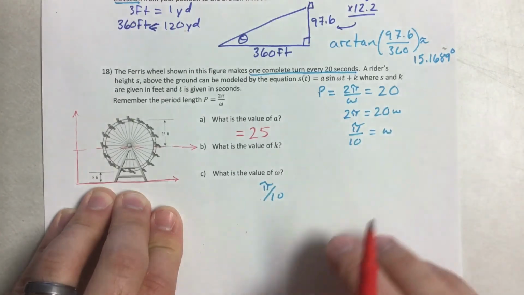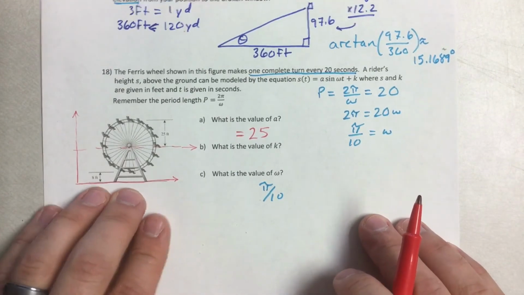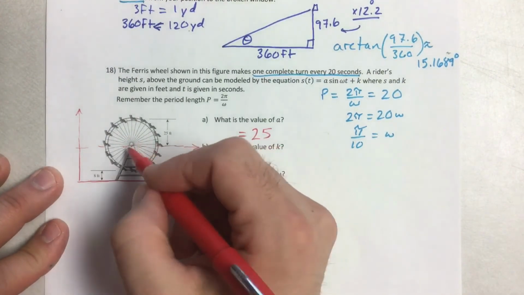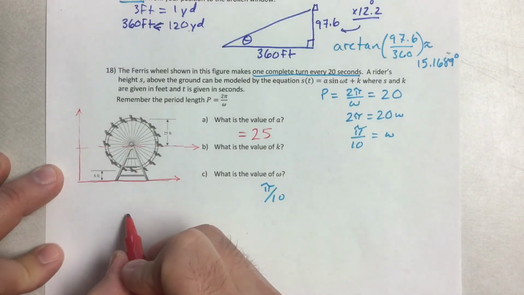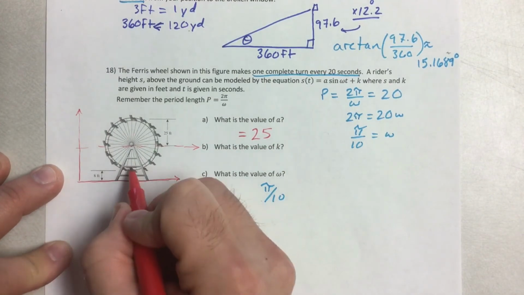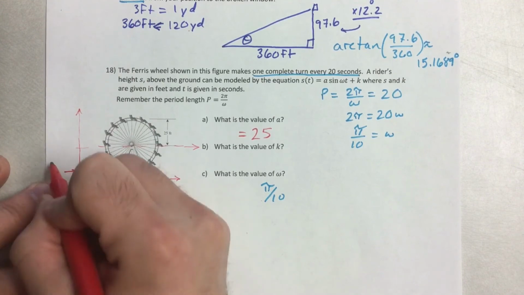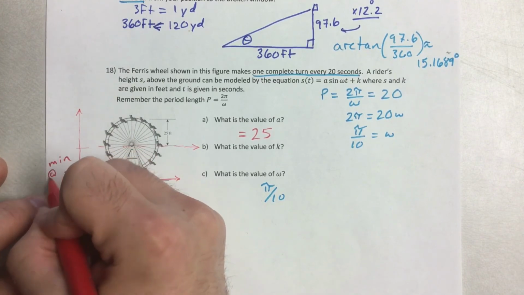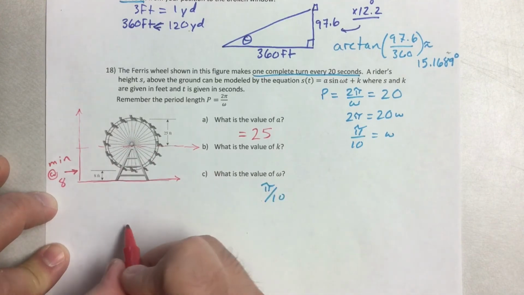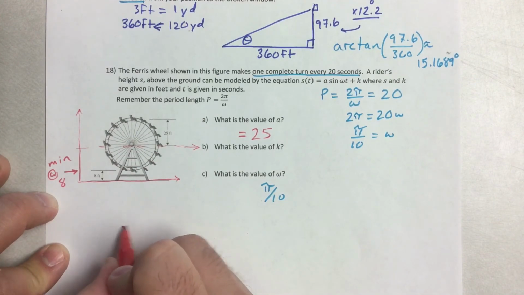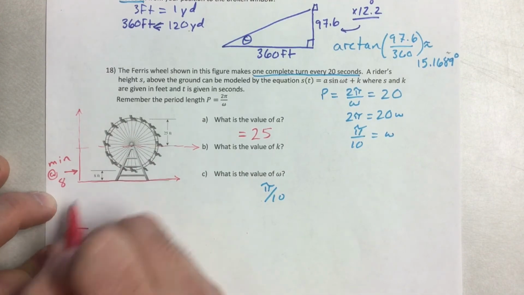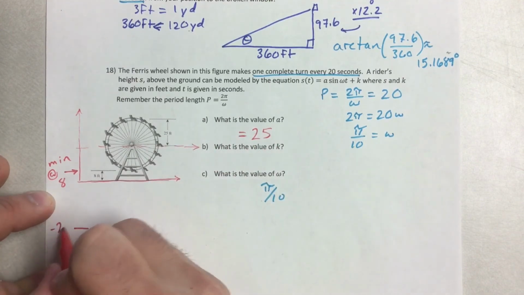So now what is our K? What is our vertical shift? So our vertical shift in this problem, okay, so I was thinking of this. My lowest point is now positive 8. My lowest point was at negative 25, as we saw from the amplitude.